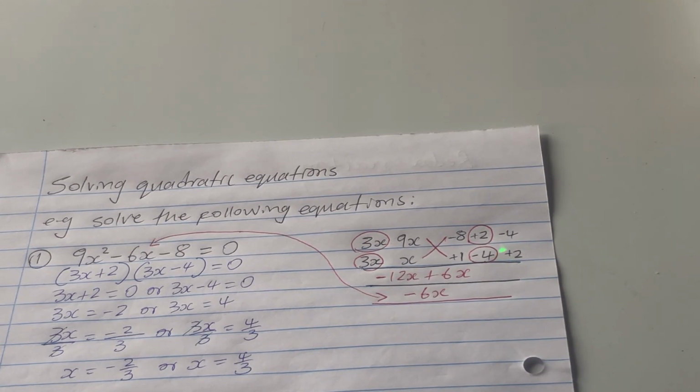These are the same, I just changed the position. 8 times 1 is 8. 2 times 4 is 8. So now we have identified the factors of the first term and the factors of the third term.